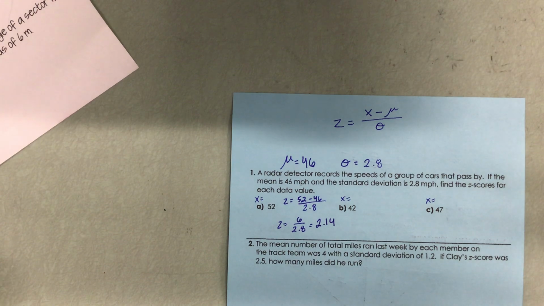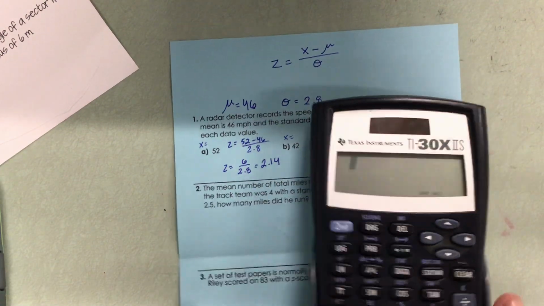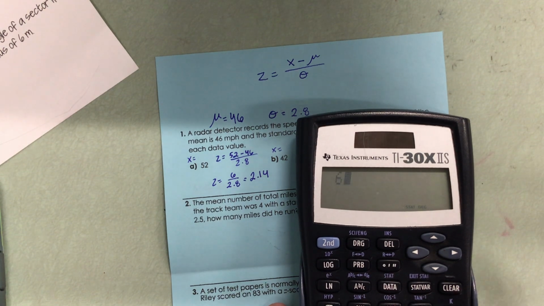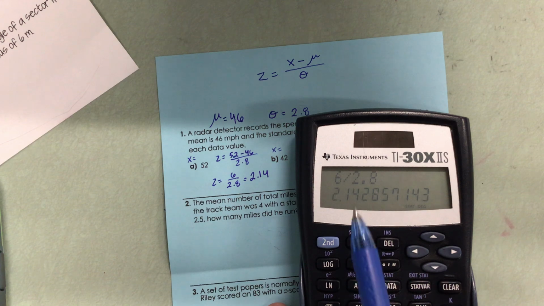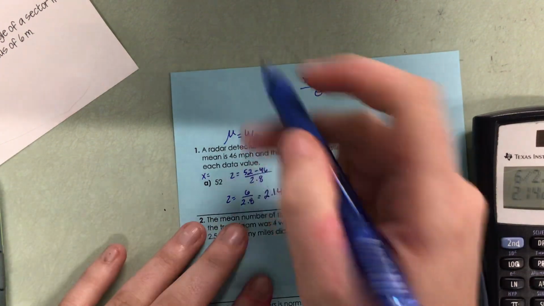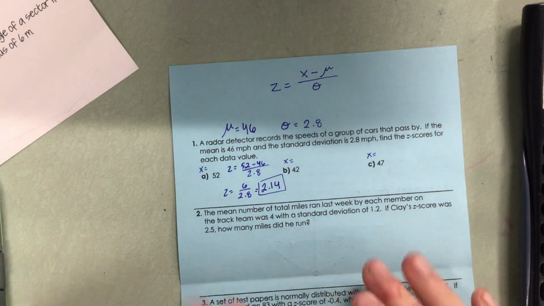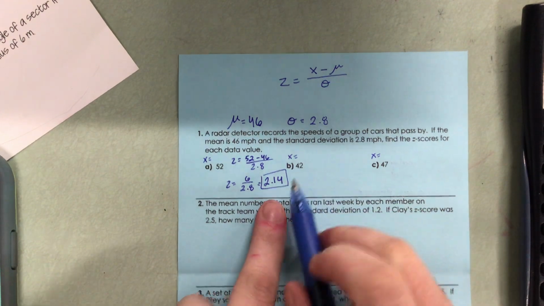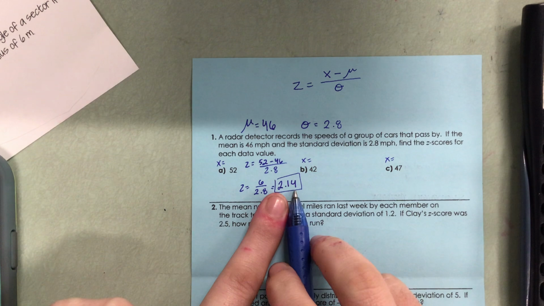Let's find a calculator. Divided by 2.8. Yeah, 2.14-ish. I'll just leave it as 2.14. Next one. Oh, so this means it's 2.14 standard deviations away from the mean.